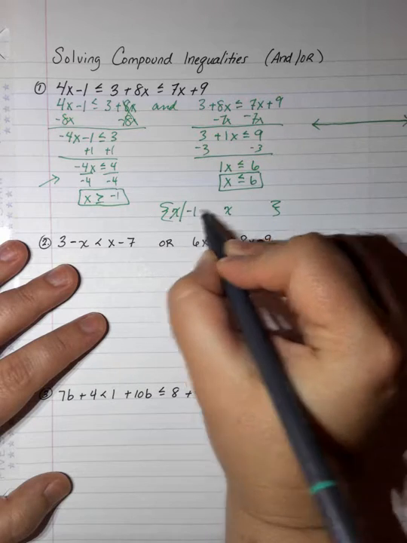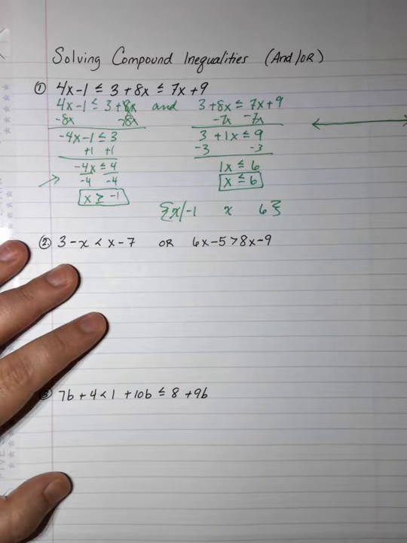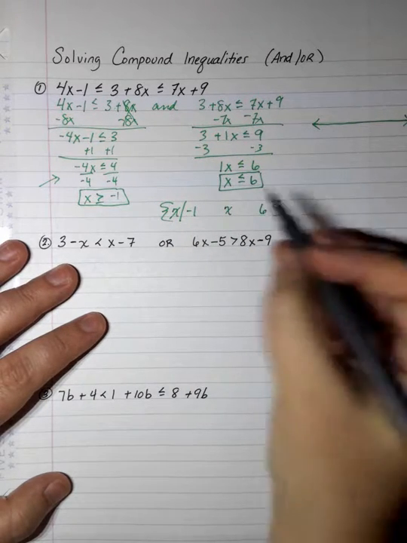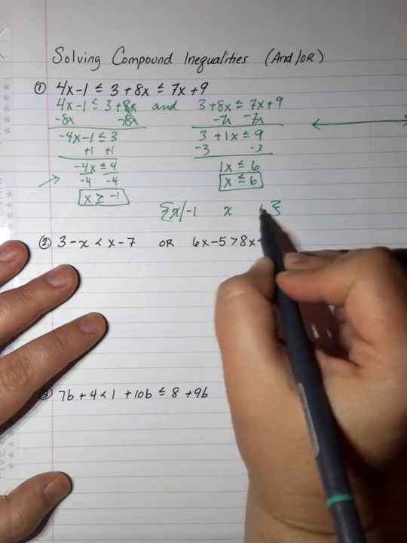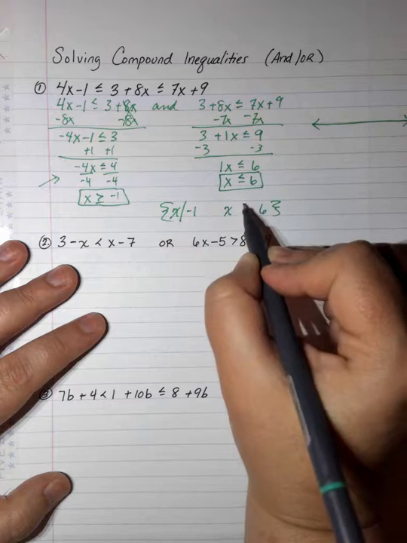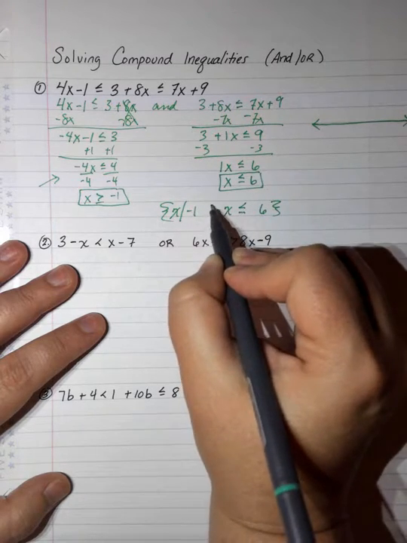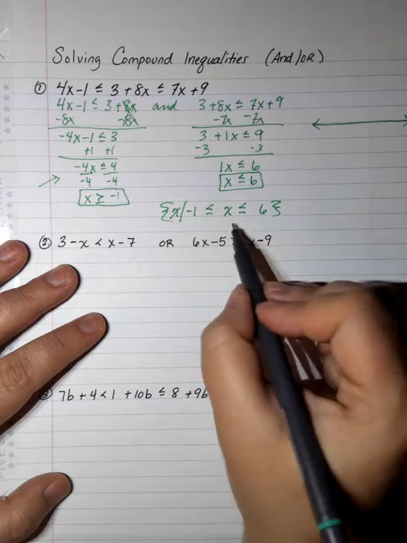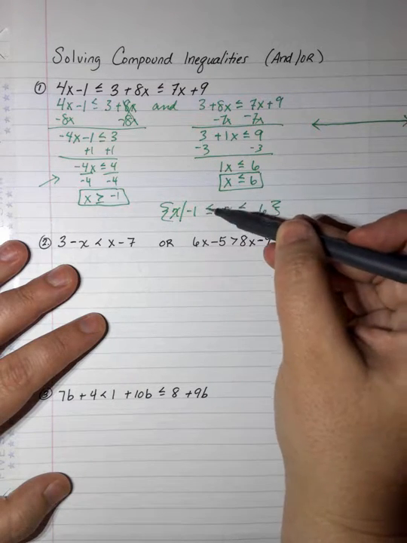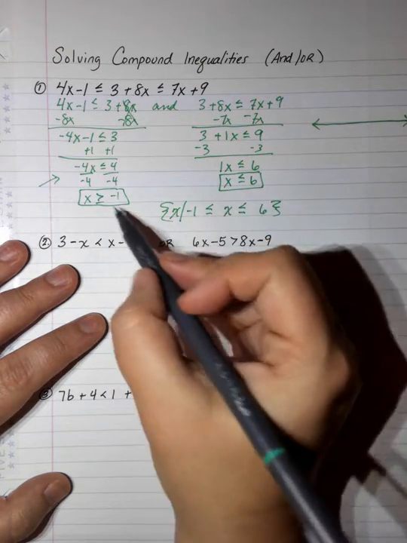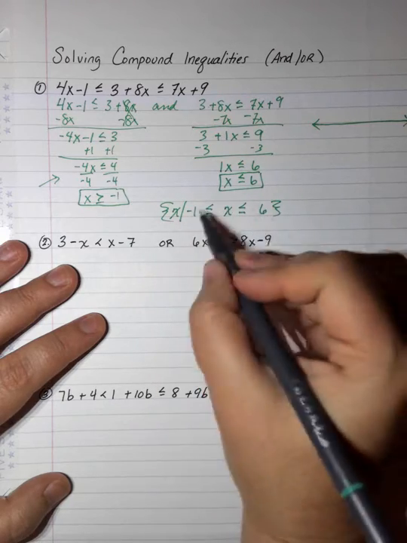I put my negative 1 here and my 6 here. Just putting it in like I would on a number line. And so I got to use the same sign. Well, I can look at and see that this x and this 6 is written the same way. So I'm going to bring that symbol down. And which means I keep the same symbol here. If you read this, it says x is less than or equal to 6. Read it this way, x is greater than or equal to negative 1. So this is my two answers put together in a compound notation.